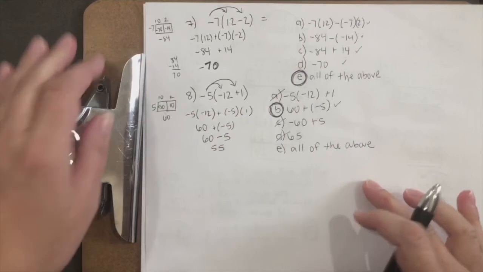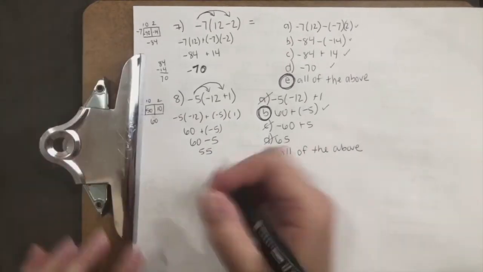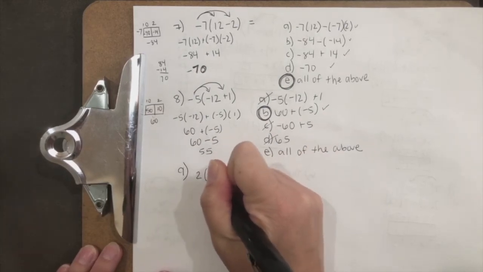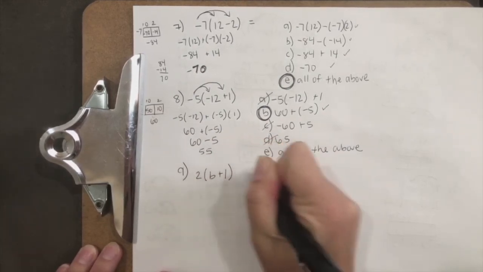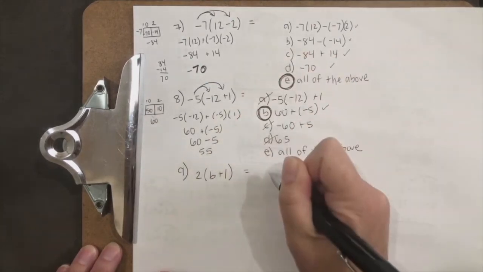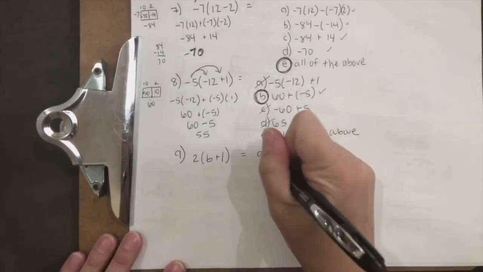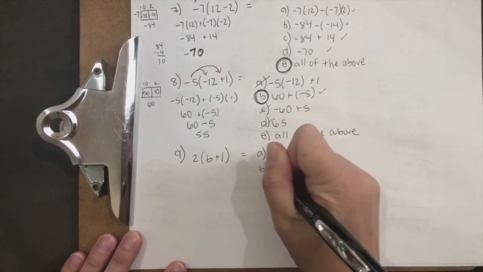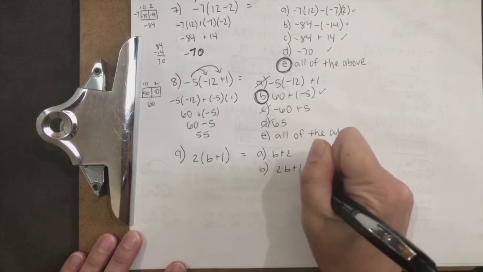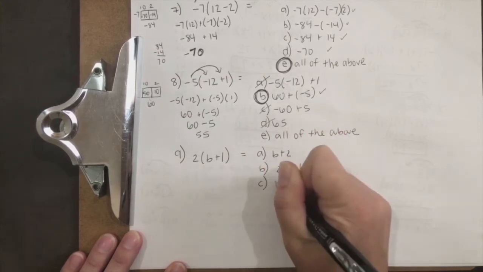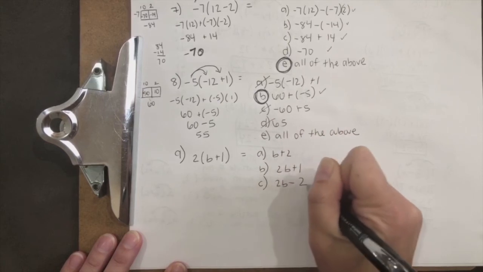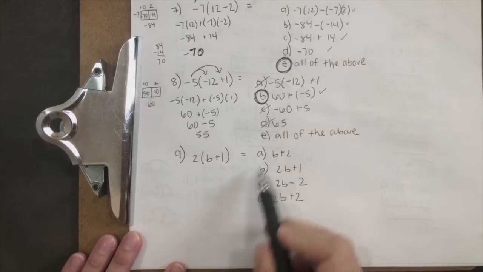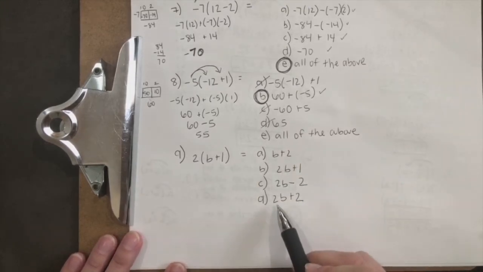All right, let's move on to number 9. 2 times (B plus 1) is equivalent to A, B plus 2, B, 2B plus 1, C, 2B minus 2, or D, 2B plus 2. So we got to see which one it is equivalent to.